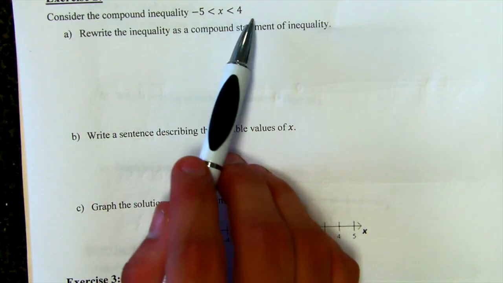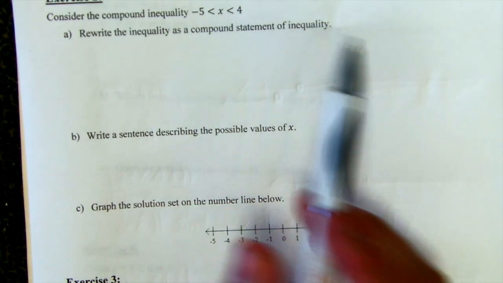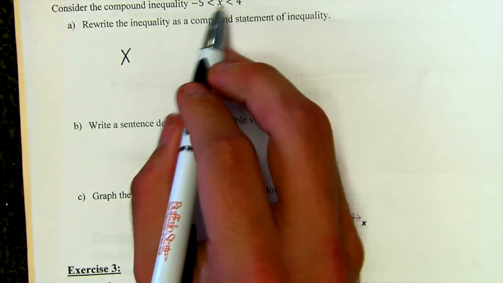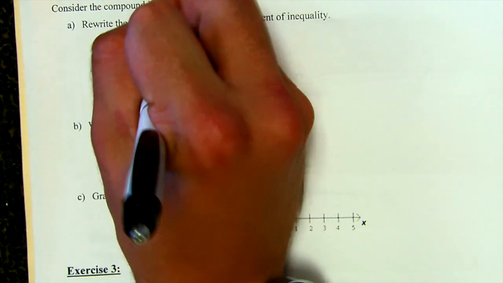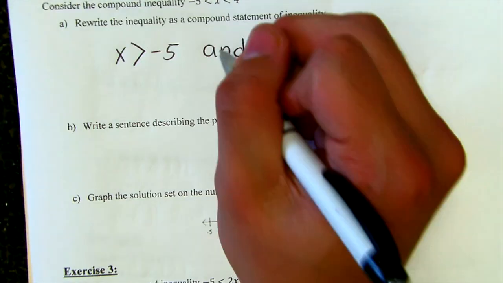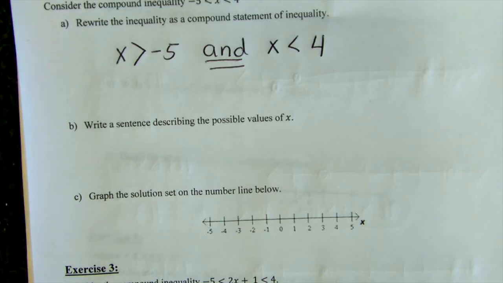And if we have something like this where it's one long inequality, we can break it up with the word and. So reading from x, x is greater than negative 5, and x is less than 4. So there's our compound statement of inequality. And remember that we just used the word and, not or.